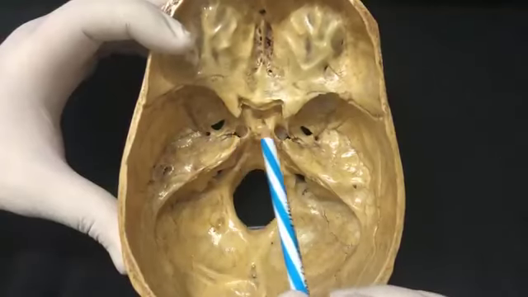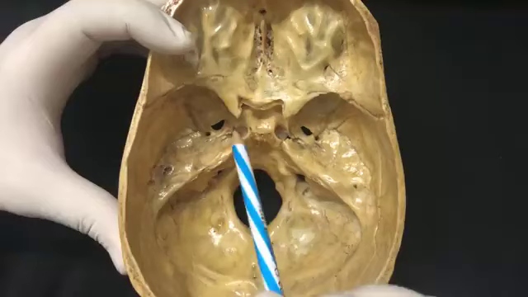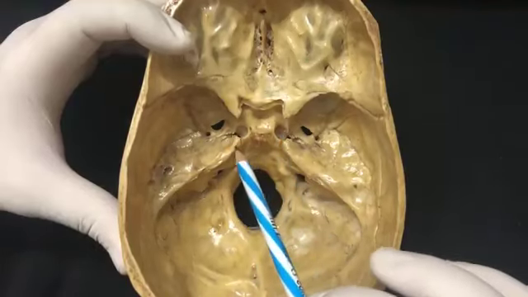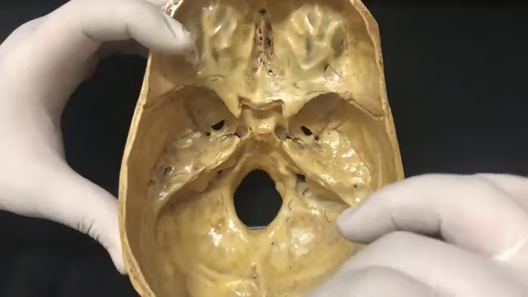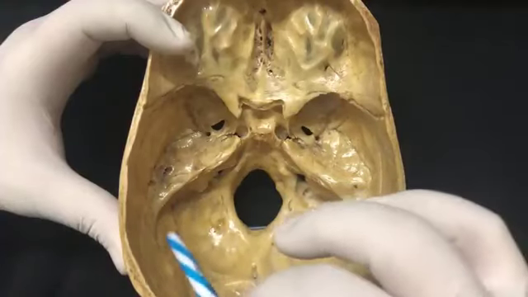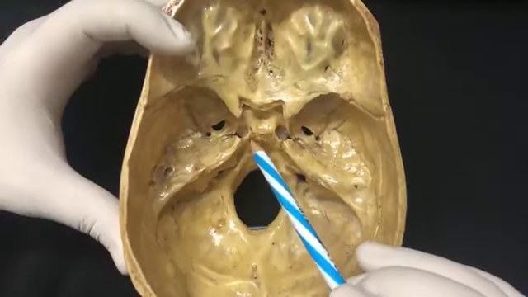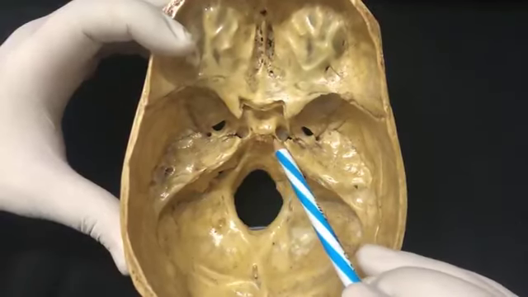Now remember, we said anterior clinoid process will give attachment to the free margin of tentorium cerebelli, and the attached margin of tentorium cerebelli, which is present like this in this region, will be attached to this posterior clinoid process.